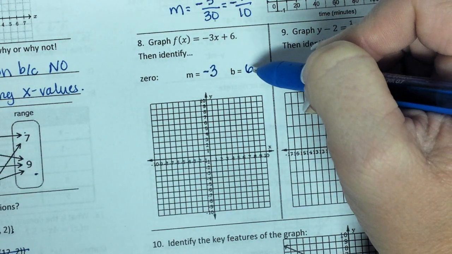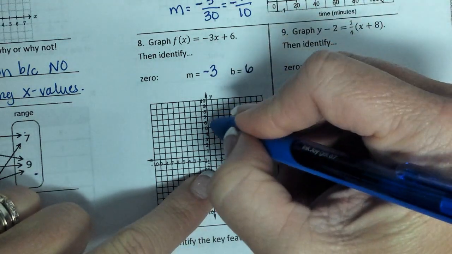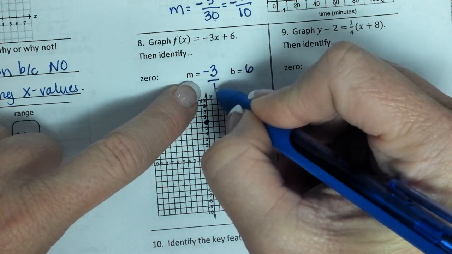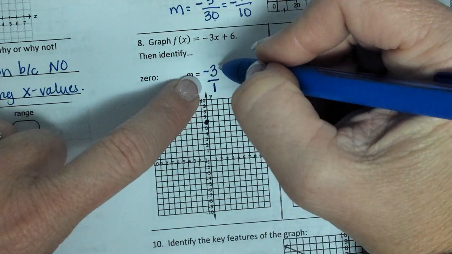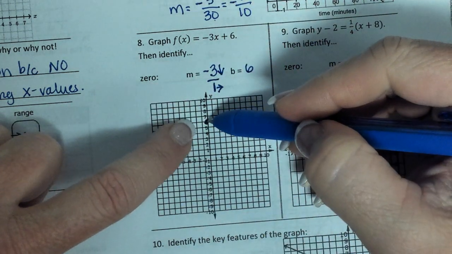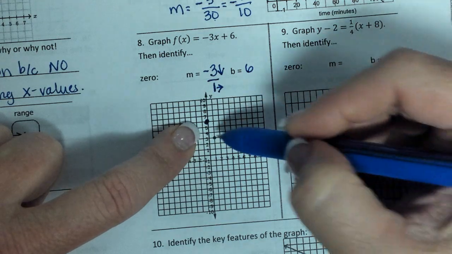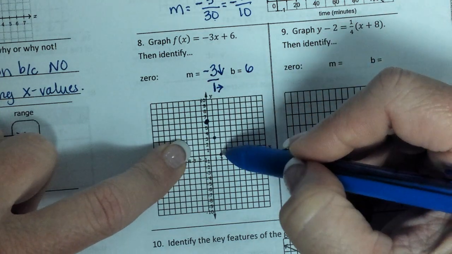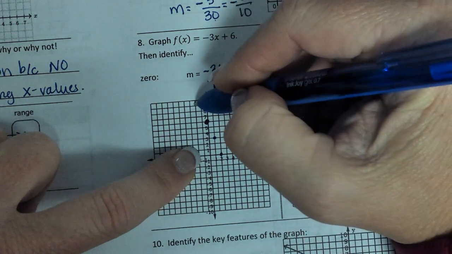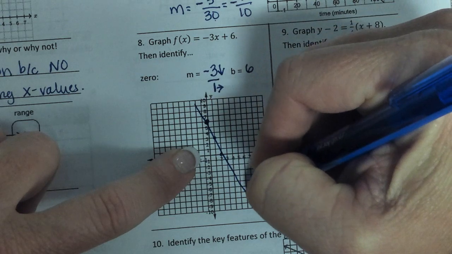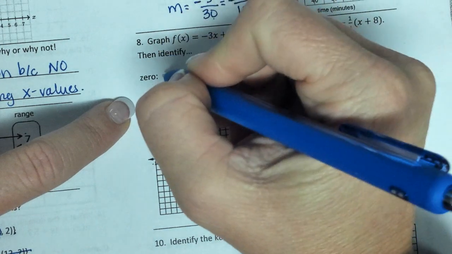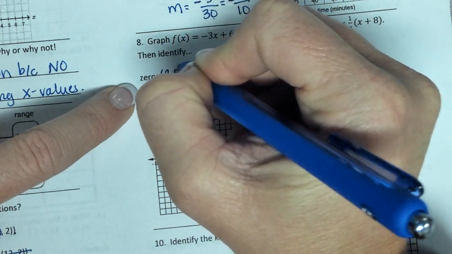And my beginning point is going to be my y-intercept, my 6. I'm starting right here. And then to make this a fraction so I know how I move, I'm going to put a 1 under it since it's a whole number. And then from here I know that I'm moving down 3 and right 1. So we're going down 3 and right 1. And that gives us enough where we can easily find our x-intercept. So we'll go ahead and connect our points here. And we have a 0 of 2. So we'll put 2, 0.